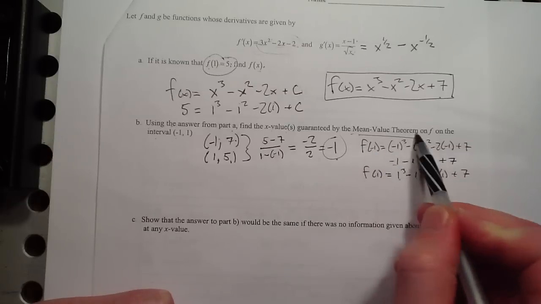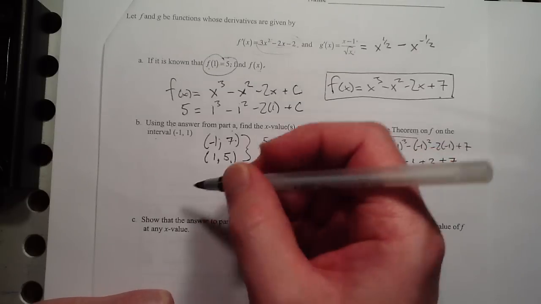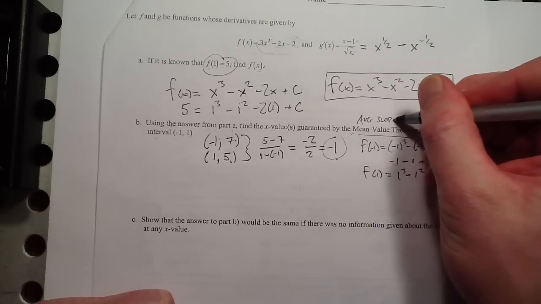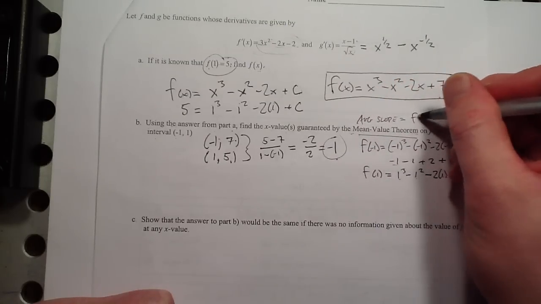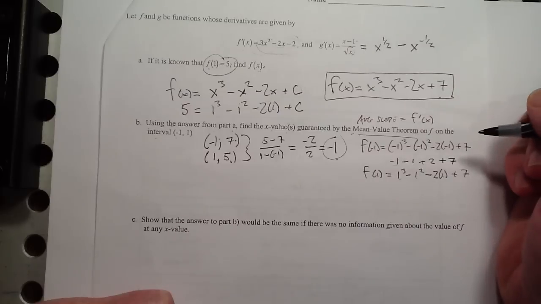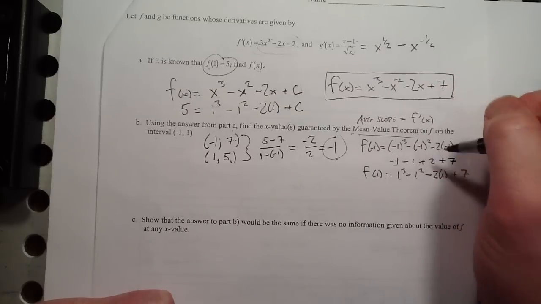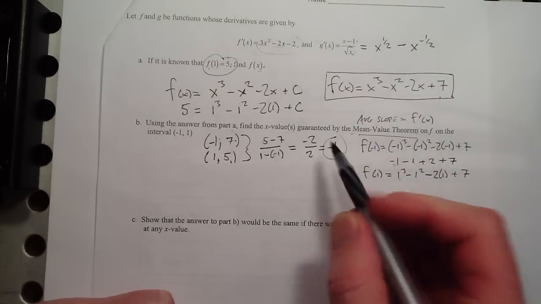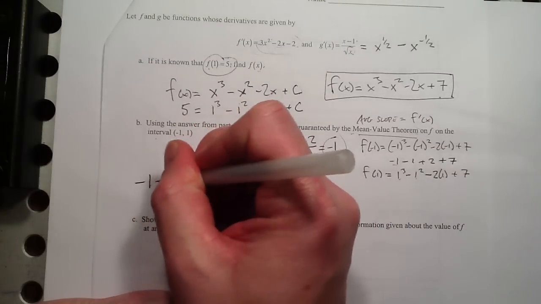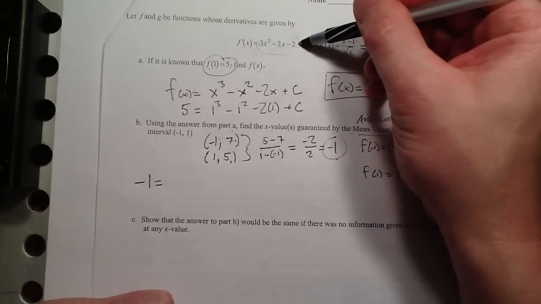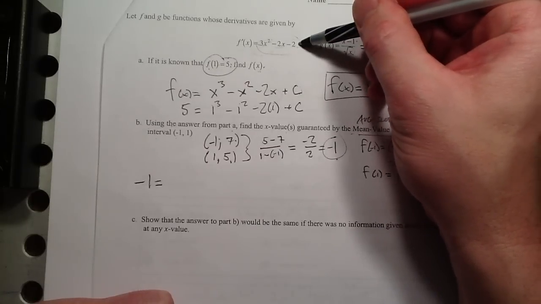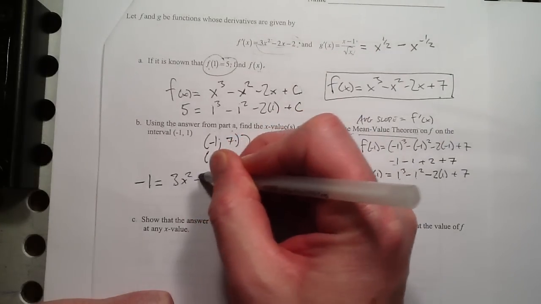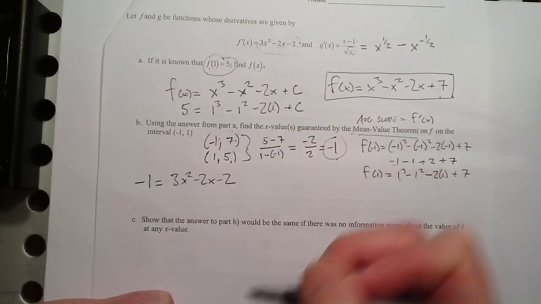Now the mean value theorem says that somewhere average slope is equal to the derivative, right? Average slope equals instantaneous slope or exact slope, or in other words, derivative. So I need to take that negative 1 and set it equal to the derivative, which they gave us, right? That's how we found this in the first place. It's 3x squared minus 2x minus 2.